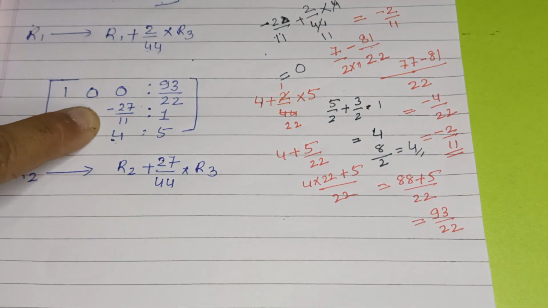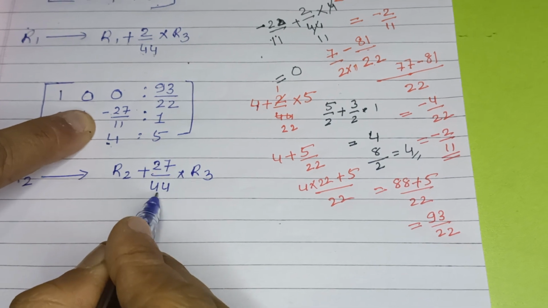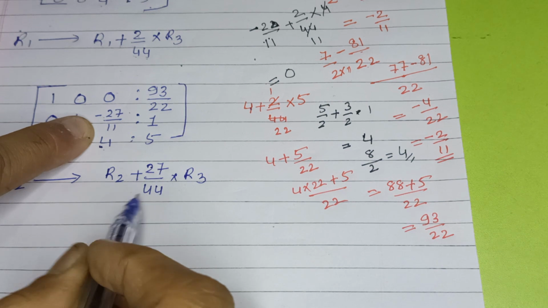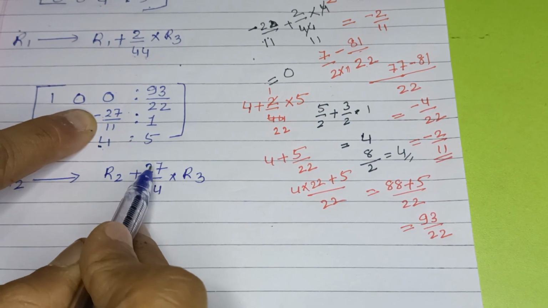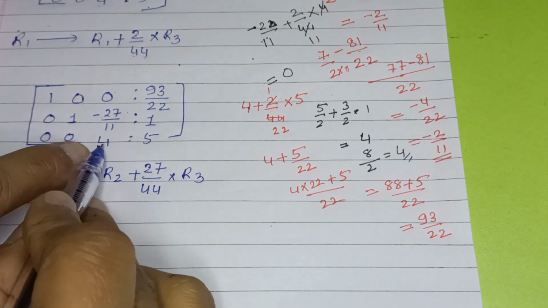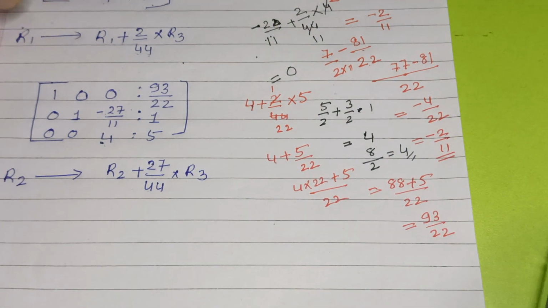So here, R2 plus 27 by 44. Why did you do 27 by 44? That's also a question for you. So here, this is 27, the same value, and divided by the 4 that you are multiplying. Now you just see why I did it, and you will understand.